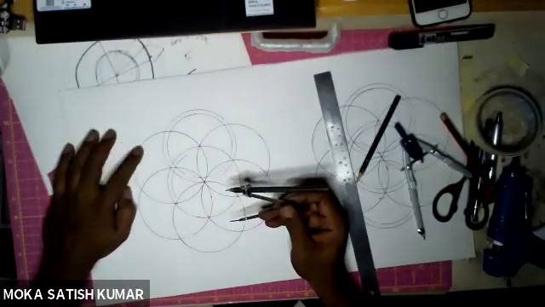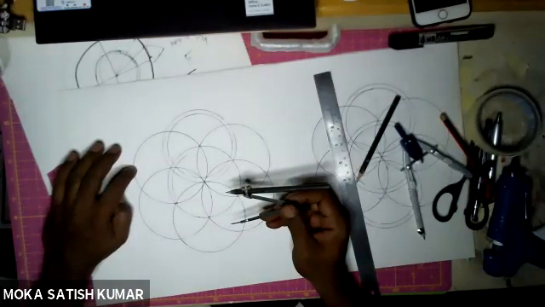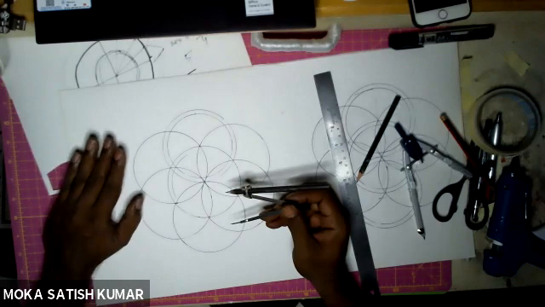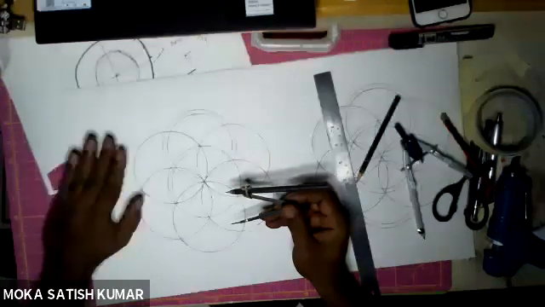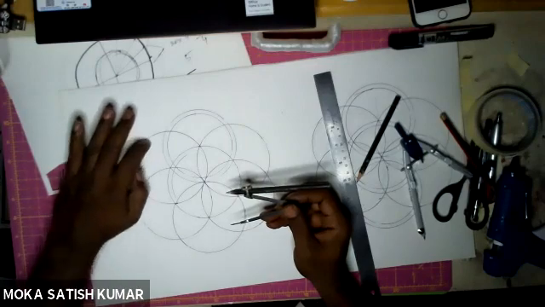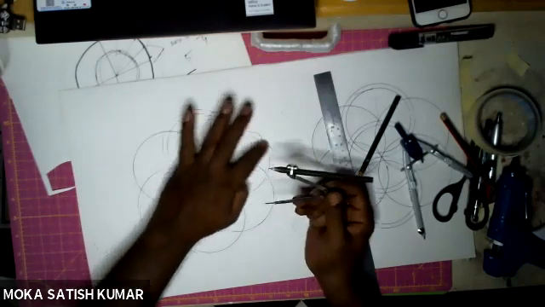But this first layer, first circle design, you have to copy the same to however many layers you want to prepare. All the layers should have this structure. Yes, sir.